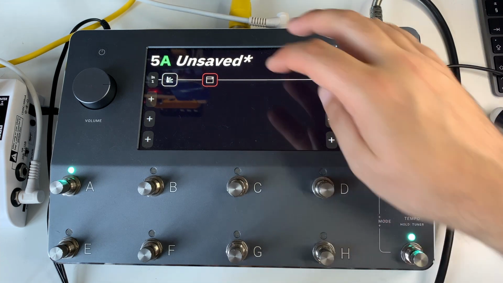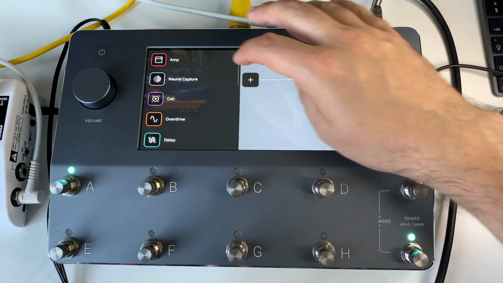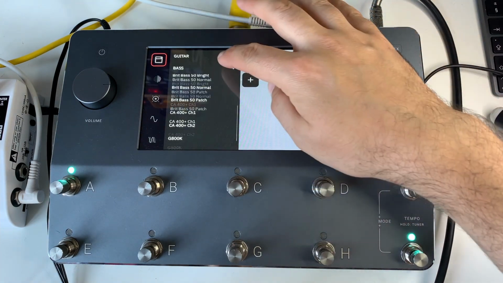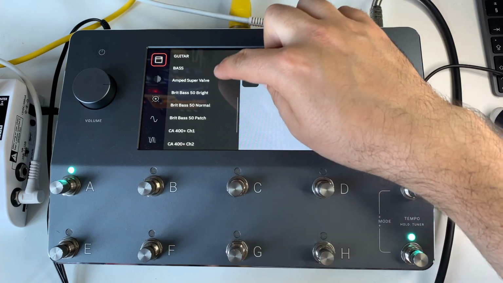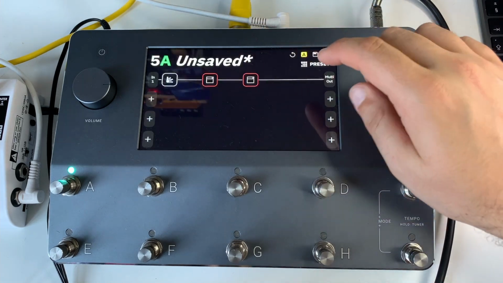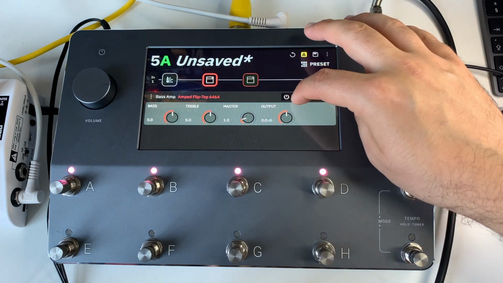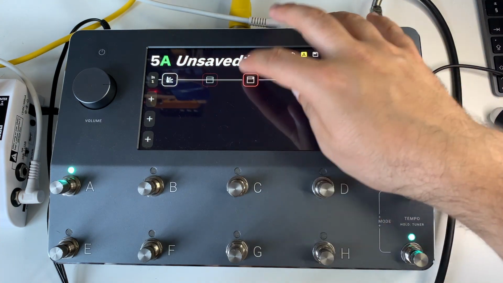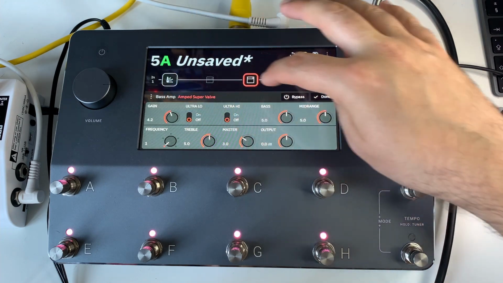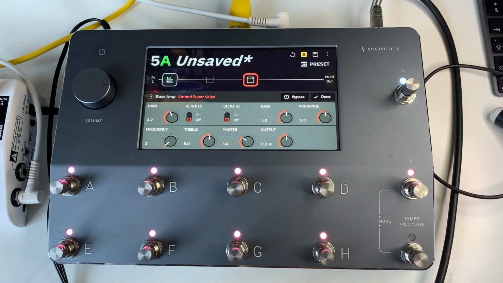Now for the driven amp, I will add an SVT. I will now bypass the clean amp, add a little gain, and this is my driven sound, my dirty sound.